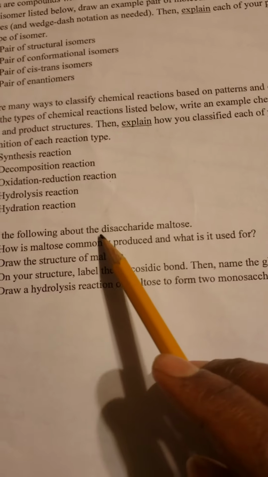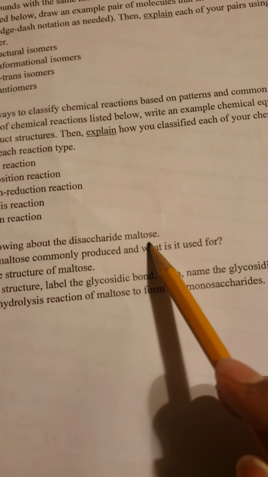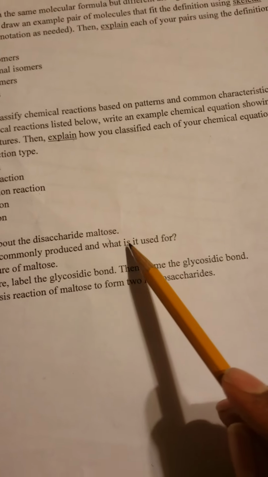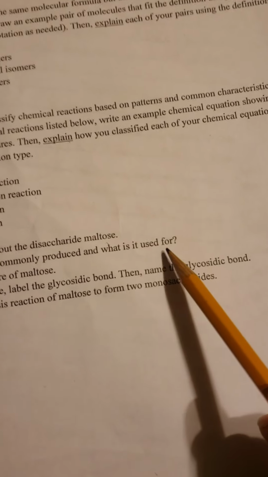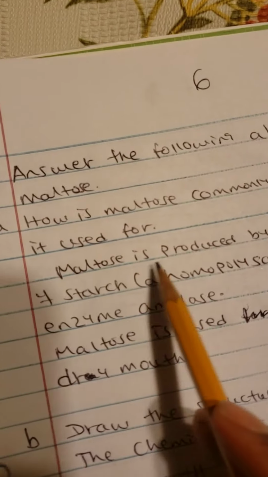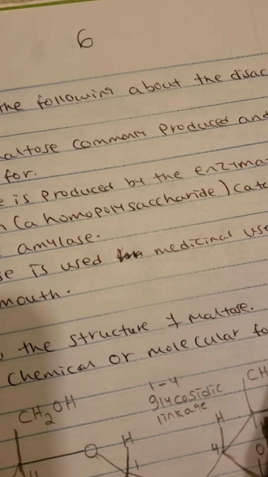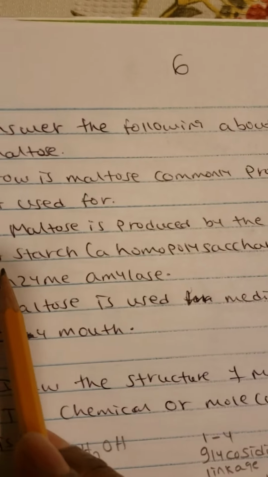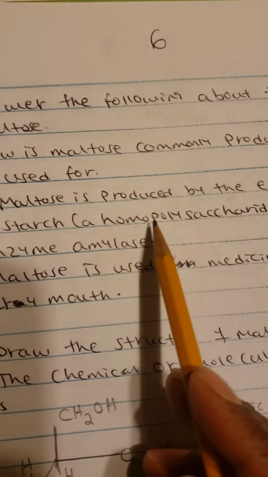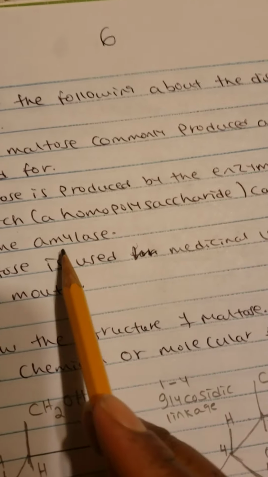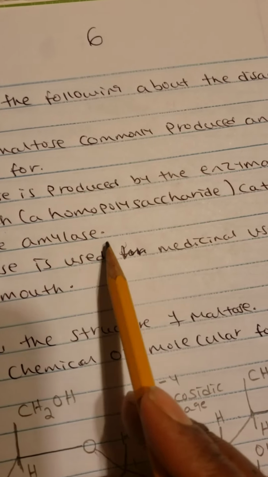Number 3. Answer the following about the disaccharide maltose. How is maltose commonly produced and what is it used for? Maltose is produced by the enzymatic hydrolysis of starch, a homopolysaccharide, catalyzed by the enzyme amylase.